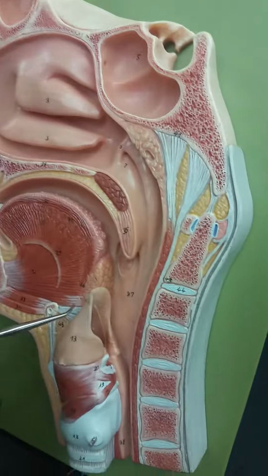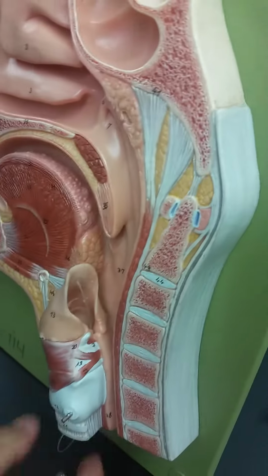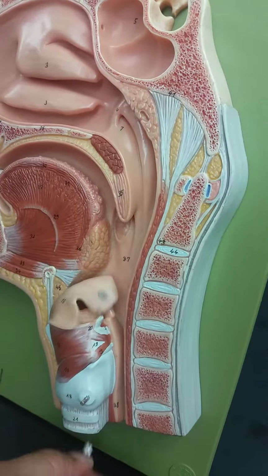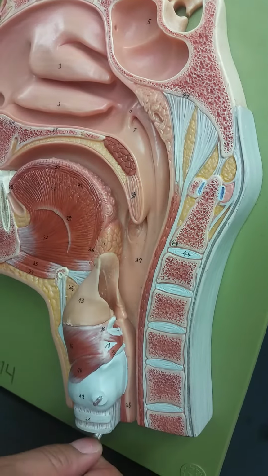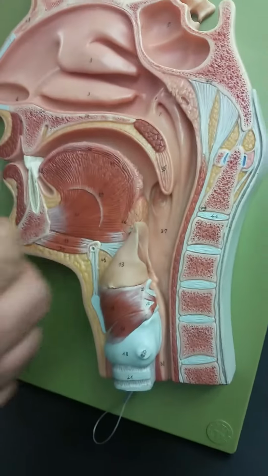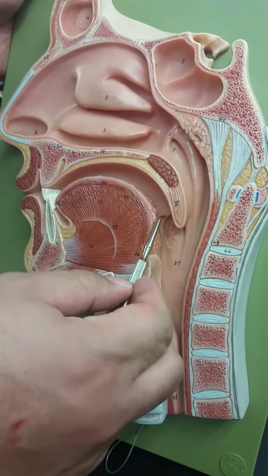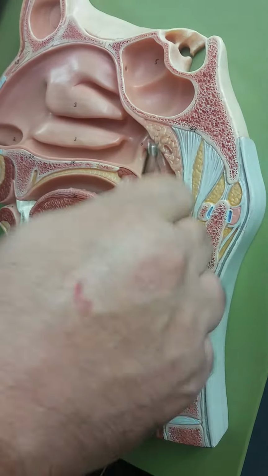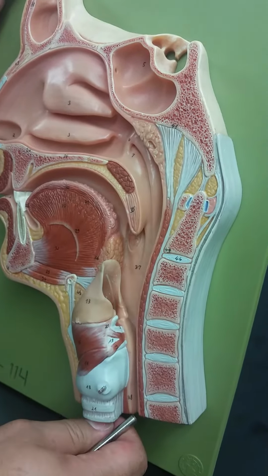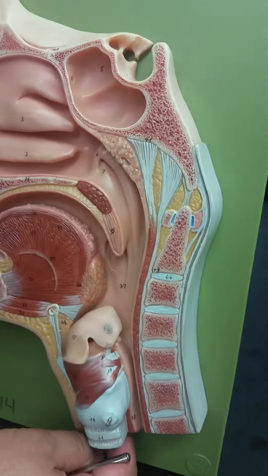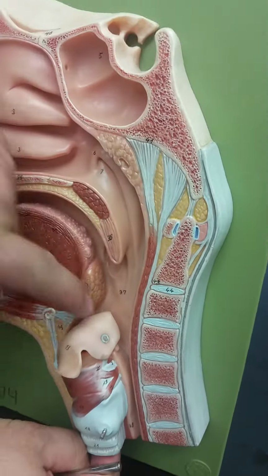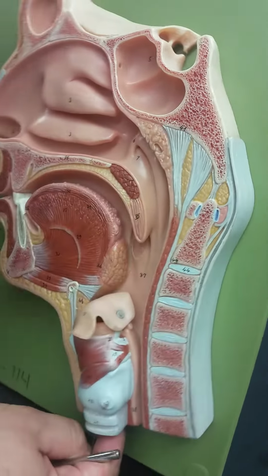Now if you go down here, this is the epiglottis, and I can actually open it and close it like this to control the direction. If you're eating, this is your mouth, the food will go like this, and it can actually enter your respiratory system. So if you're eating, this will close, and the food will be forced to go in this direction.